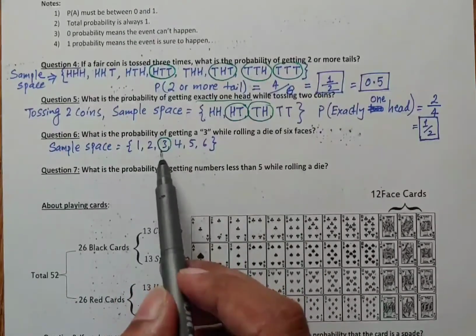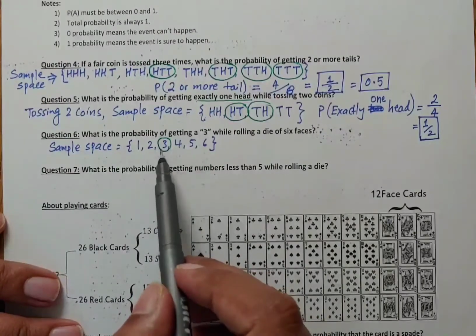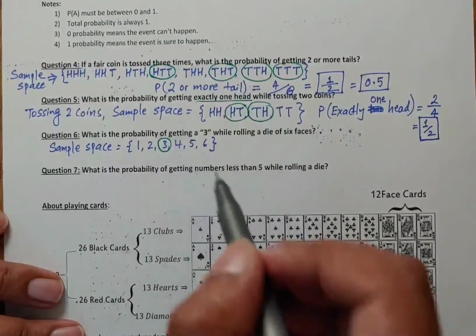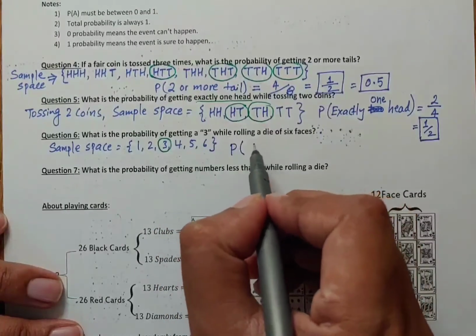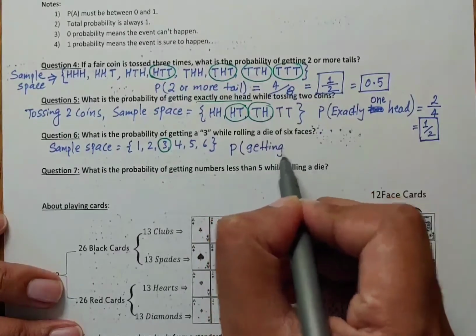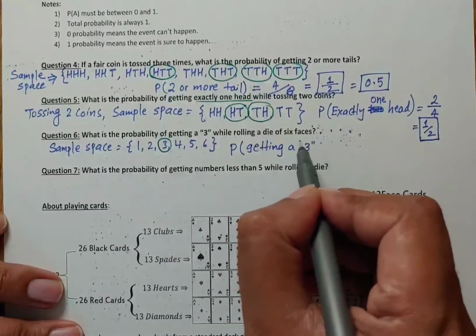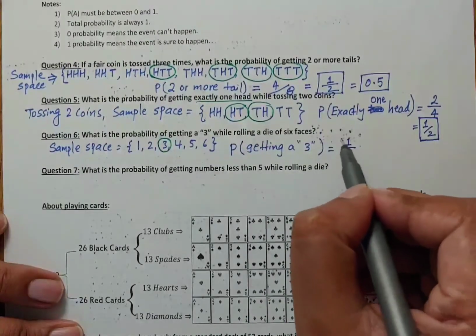You can think and then find the answers on your own. Okay, so there is one 3 out of 6 numbers, so 1 out of 6. Probability of getting a 3 equals 1 out of 6.